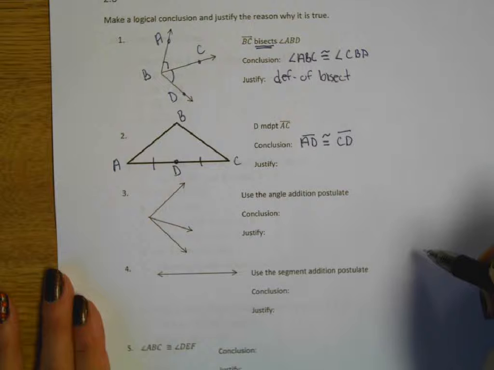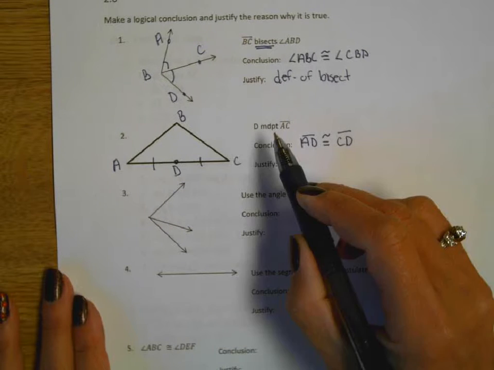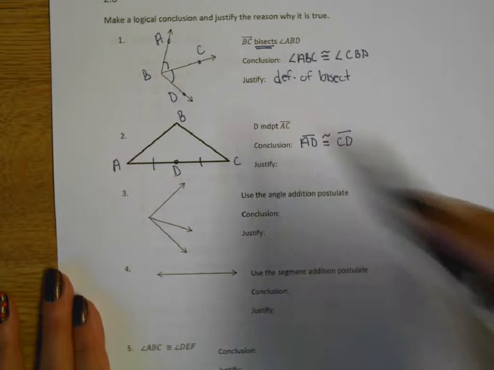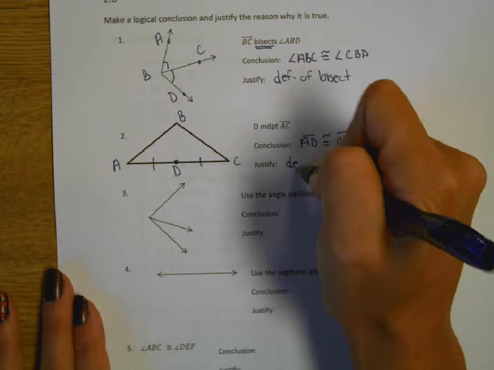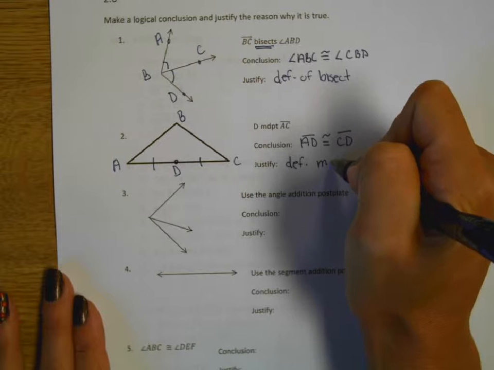What's telling us that? The definition of a midpoint. We know that the midpoint is the point right in the middle, making it two equal parts. So that's the definition of midpoint.